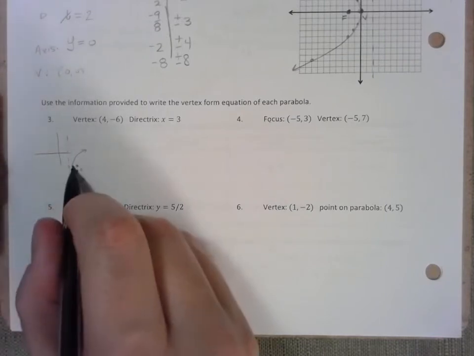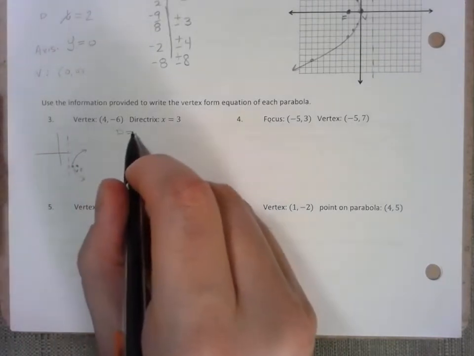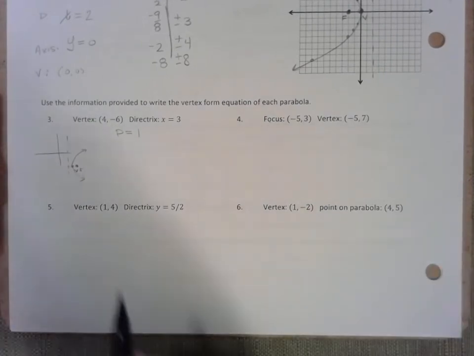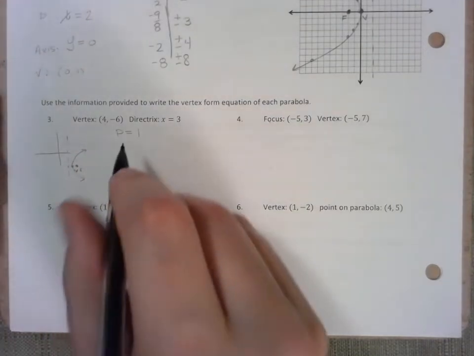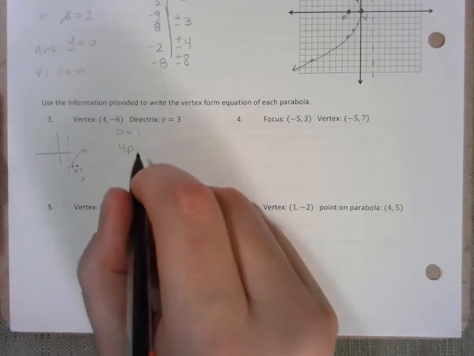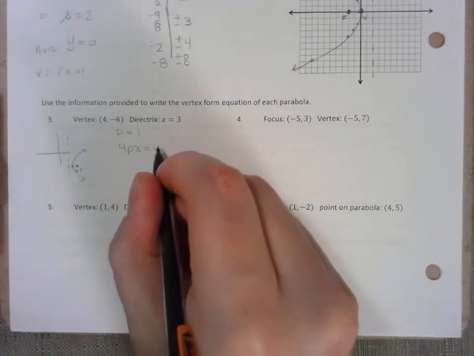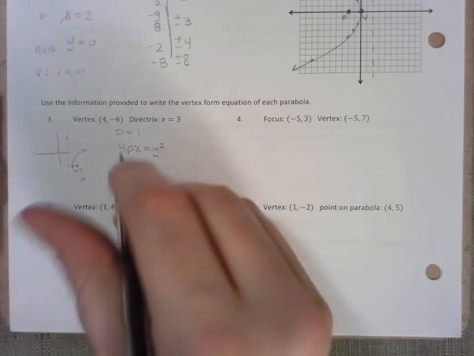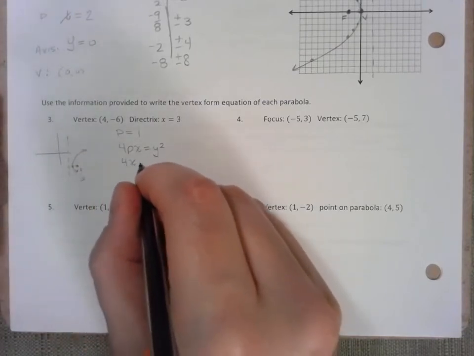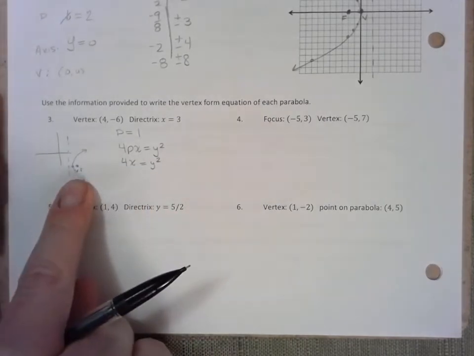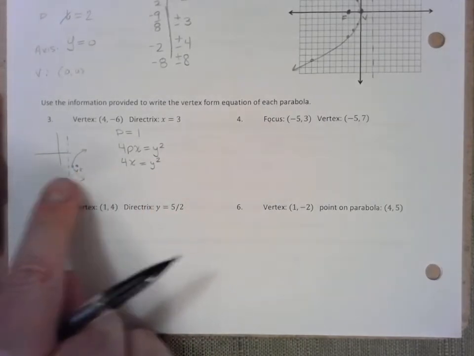What we do need to identify is our value for p. Our value for p is positive 1 because, again, opening to the right is a regular direction for a parabola with the equation 4px equals y squared. That's our general equation because, again, we know that it's opening to the right. So 4px equals y squared. We know our p-value, so we can go ahead and plug that in. 4x equals y squared.